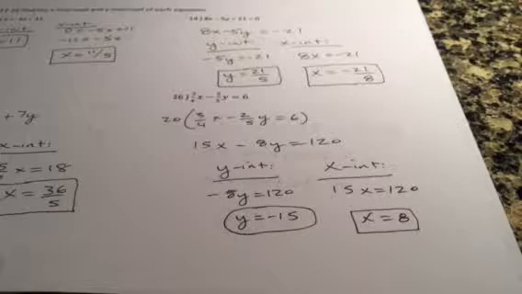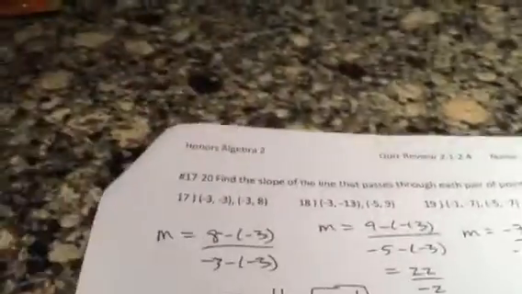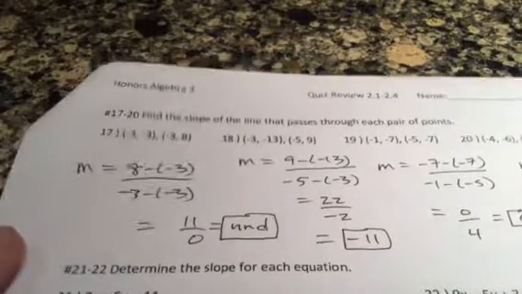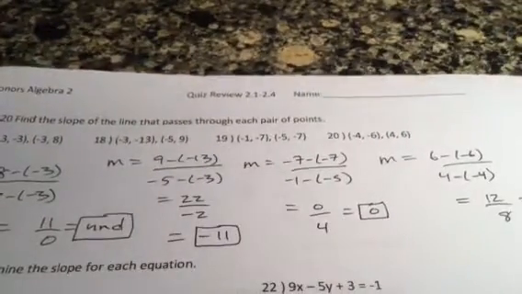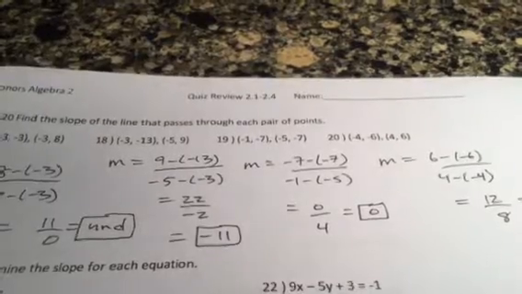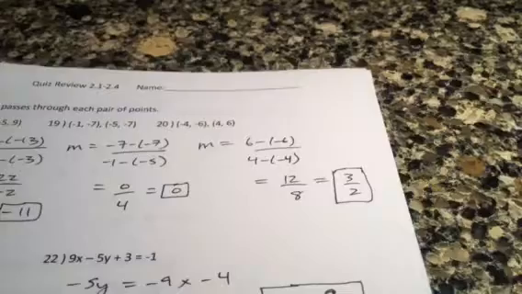Anyway, multiply everything by 20. All right, and then solve. Find the slope, like difference of y's over difference of x's. If you divide by 0, that's undefined. Please know the difference between 0 and undefined. Here, basically the answers, folks. All right, we should know how to do slope without any issue.